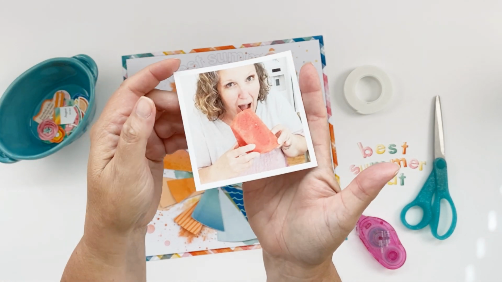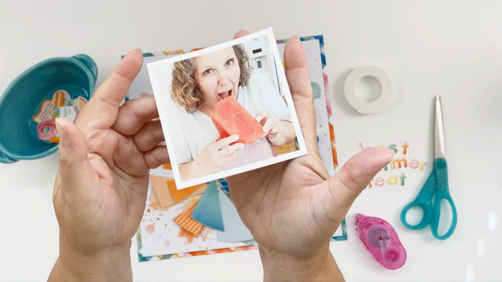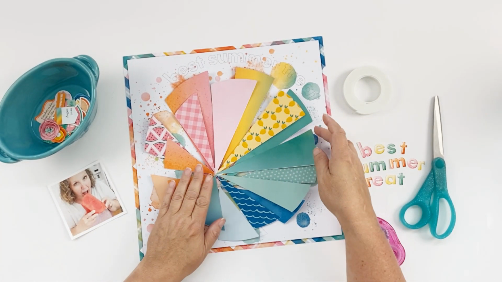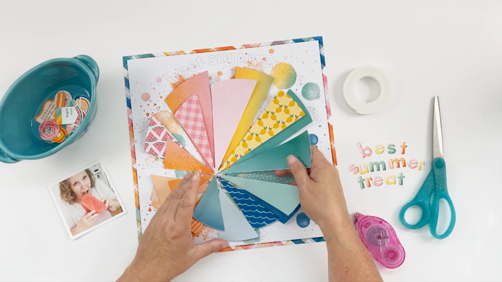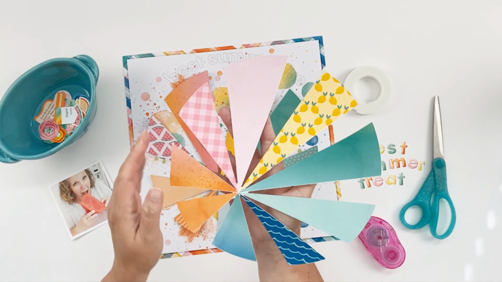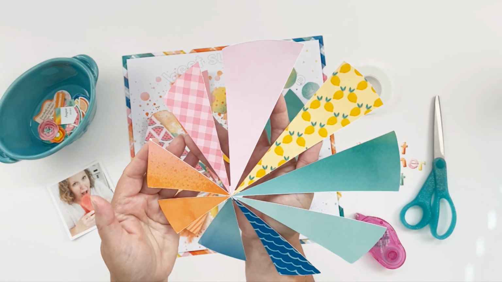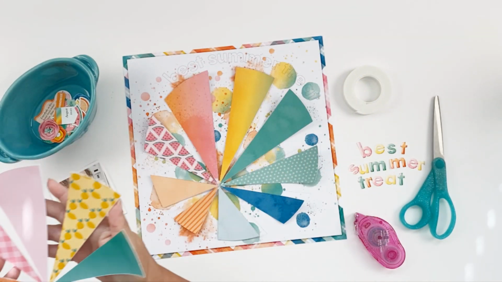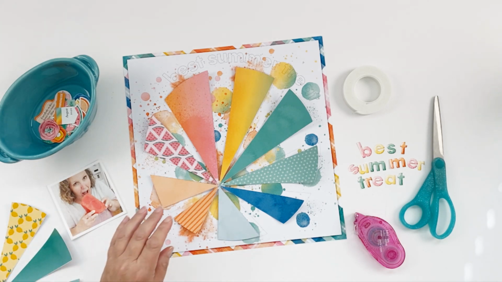Alright, so I've got everything printed and cut, and I'm going now to the physical portion of this layout. What I'm showing you here, first off, is my photo, printed at about 3 3/4 square, and then these are the sunbursts printed out.